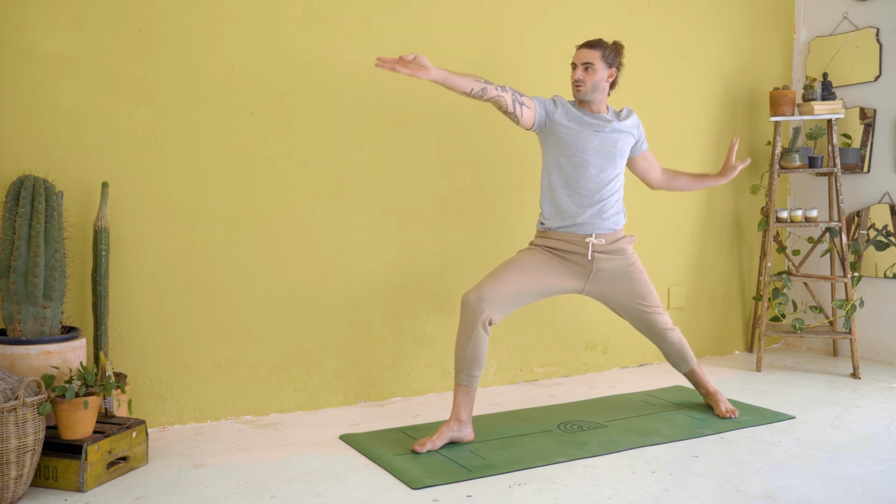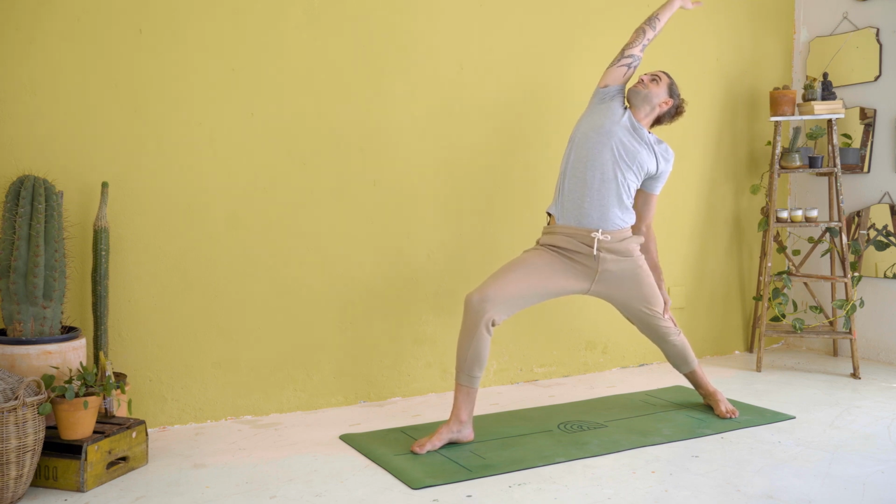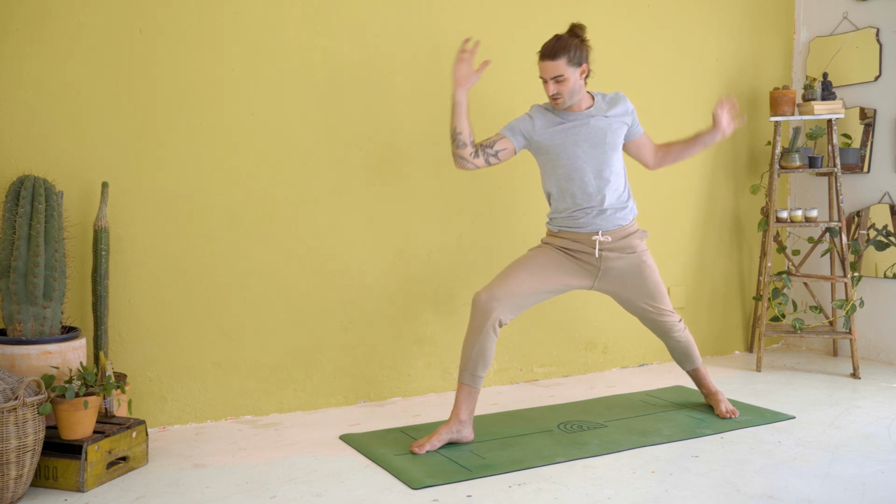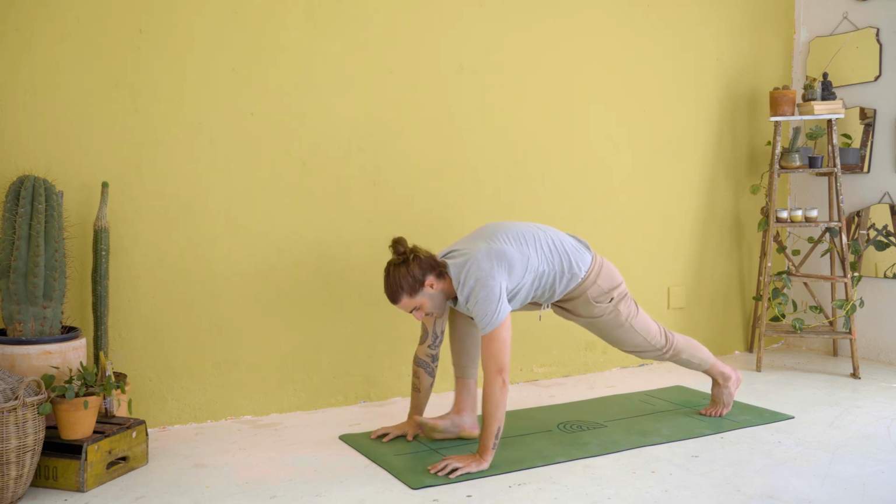Inhale, reverse warrior. Reach back. Exhale, chaturanga. Place your hands down. Step your right foot back.